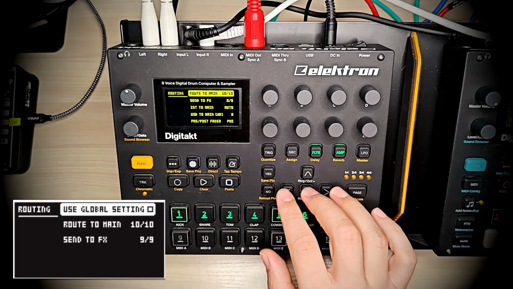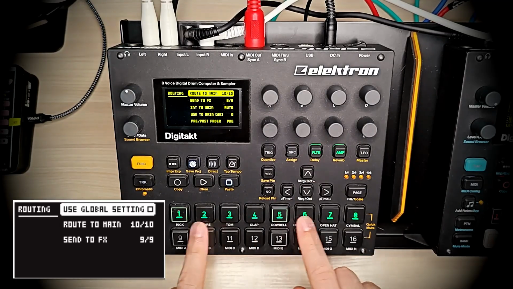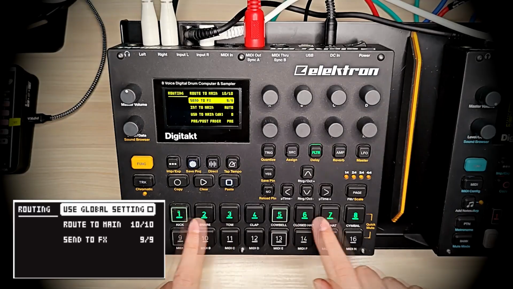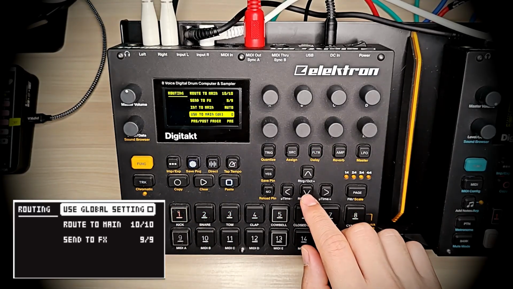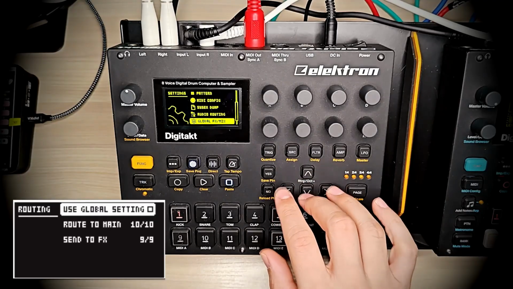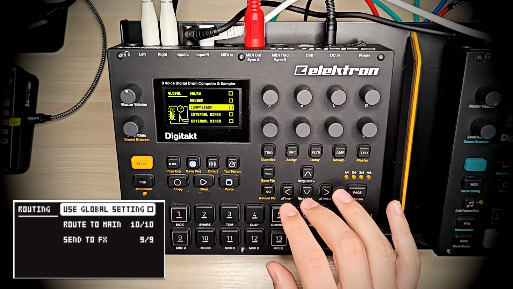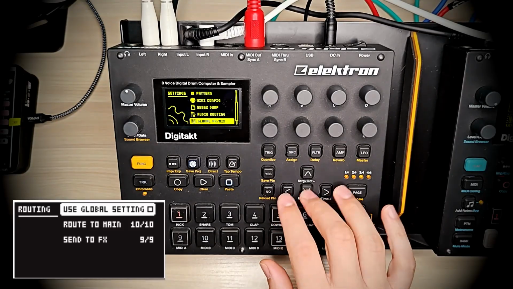This allows you to set the audio routings of the 8 audio tracks and 2 effects, delay and reverb, and this is set by pattern. If you highlight Route to Main, you can use the track trigs and filter and amp keys to select which track should go to the main out. Green means that they will be sent to main, and red means they won't. Disabled tracks will not be heard on the main out, but they will still be heard in overbridge.